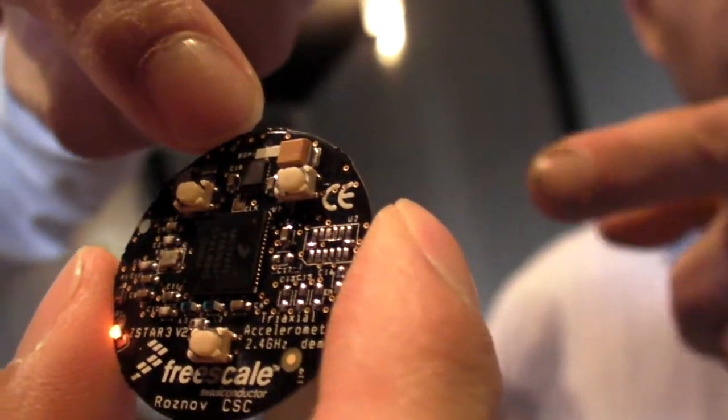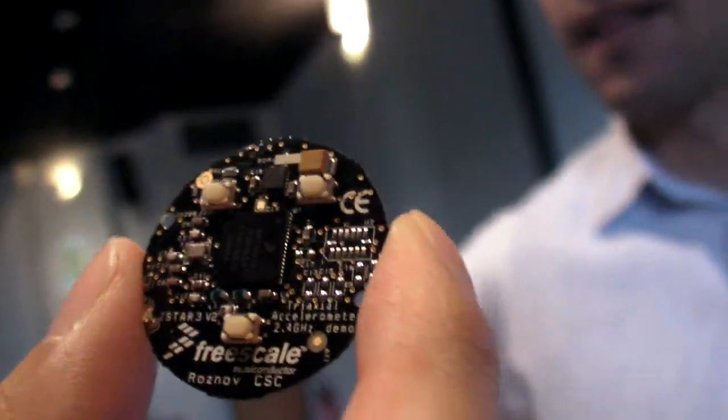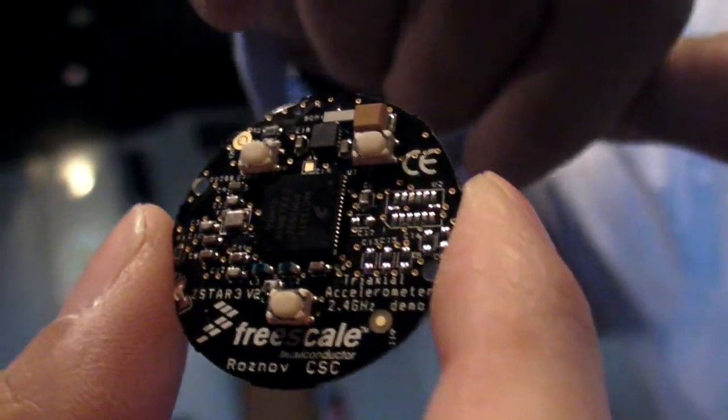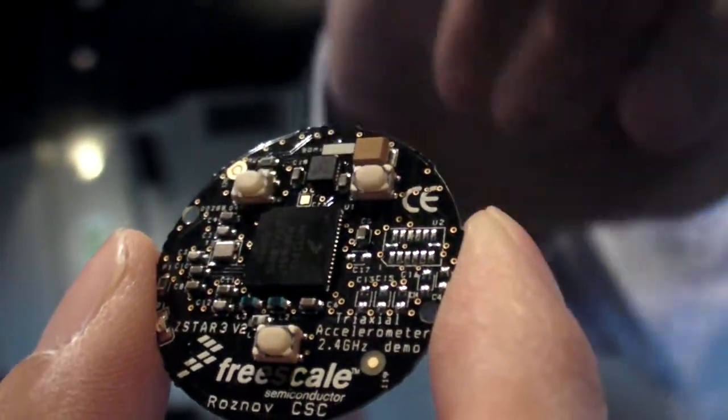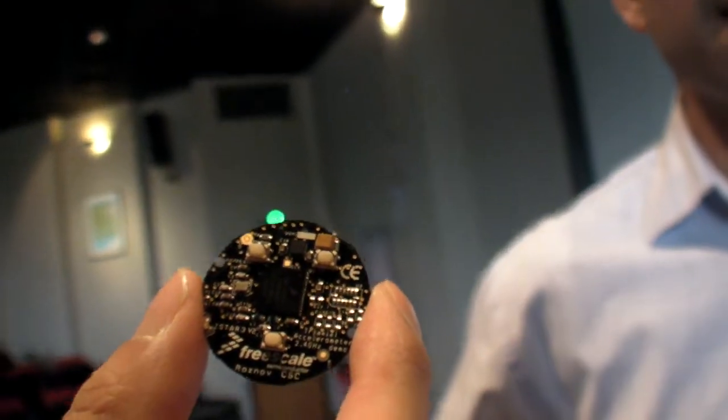You see that on that board. This is a 3 by 3 millimeter. So it's just this little one here. Yeah, that little one. Yeah, that one. And that tiny chip, yes, right, is doing the accelerometer thing. Yeah, it's doing more than the accelerometer.